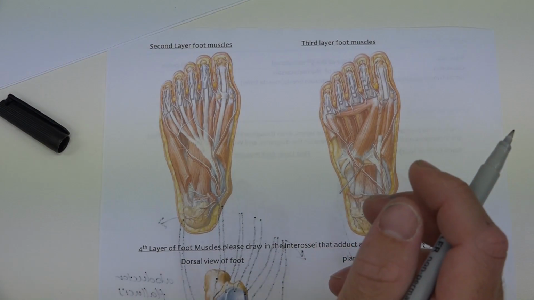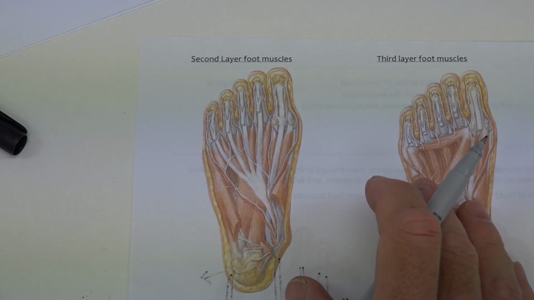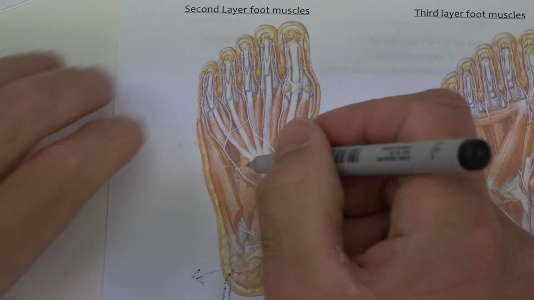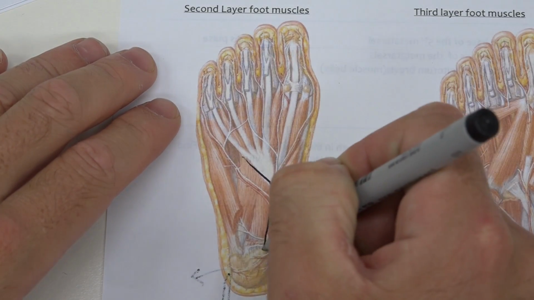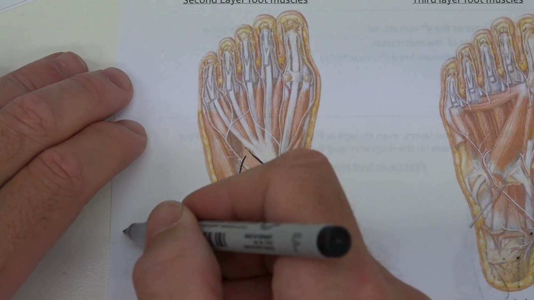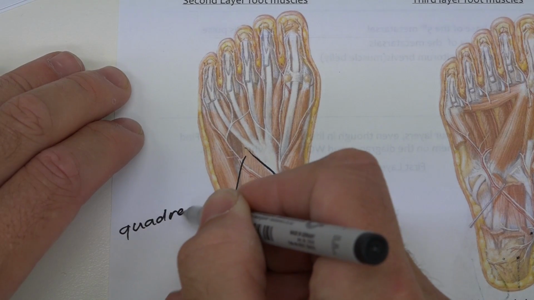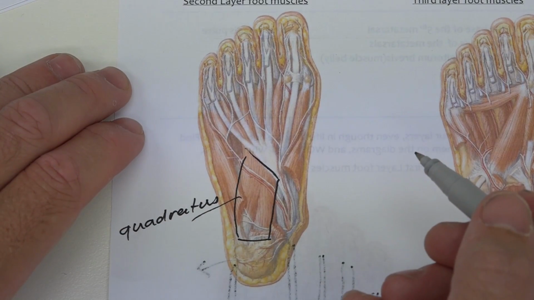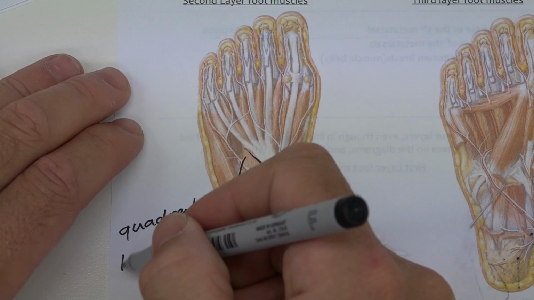Now in layer 2 of the foot, what we then have is a muscle in the center here, and it's quadrangular in shape. So its name will be quadratus, and it's on the plantar aspect of the foot, so we call it plantae.